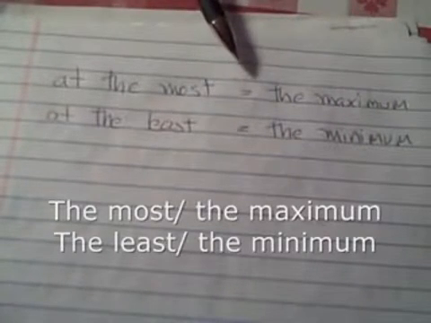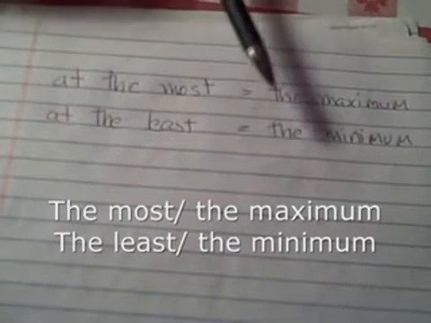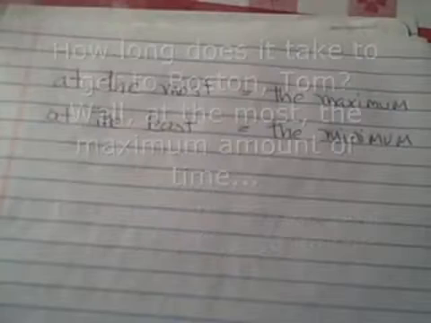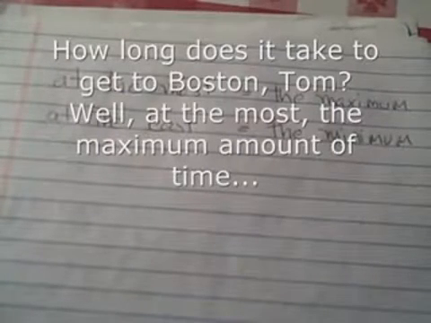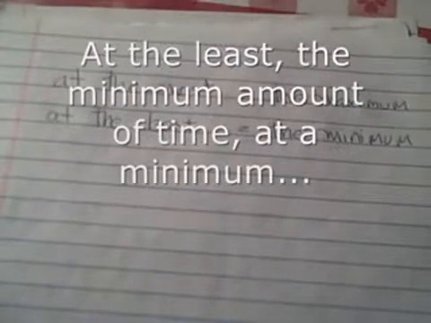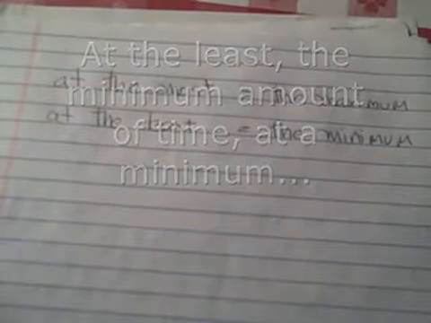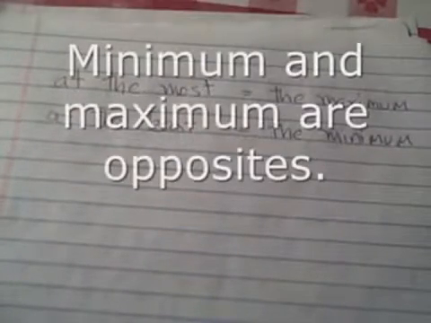The expression "at the most" can also be said by the words "the maximum," or "at the least" can be said by the words "the minimum." How long does it take to get to Boston, Tom? Well, it takes at the most, the maximum amount of time, an hour and a half, an hour and 45 minutes. At the least, the minimum amount of time, it would take just about an hour. Minimum and maximum are opposites.